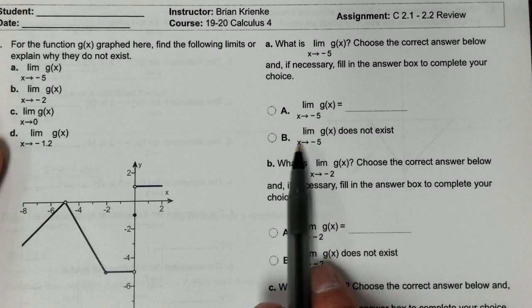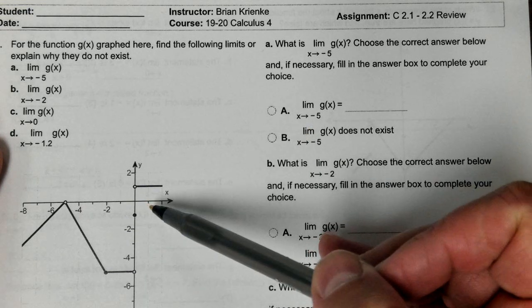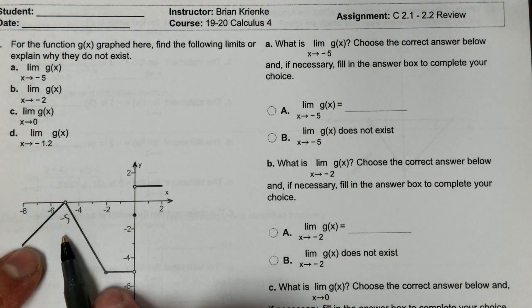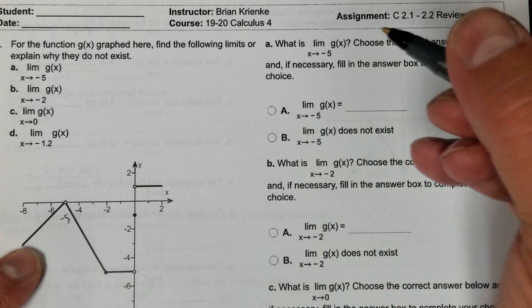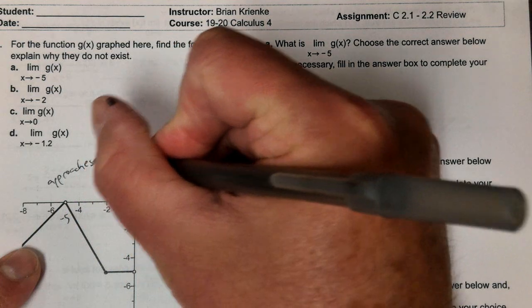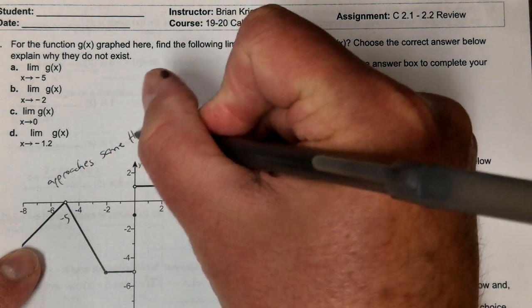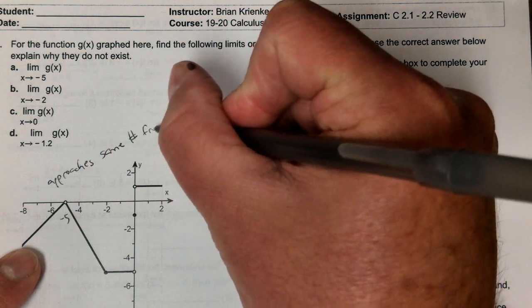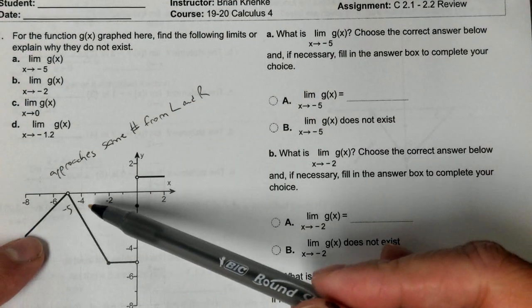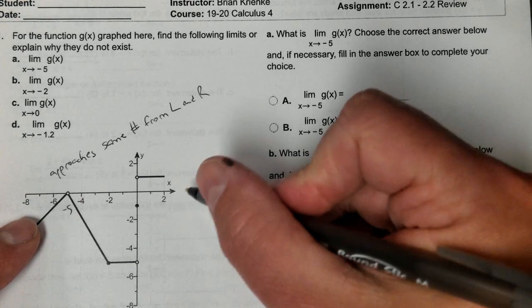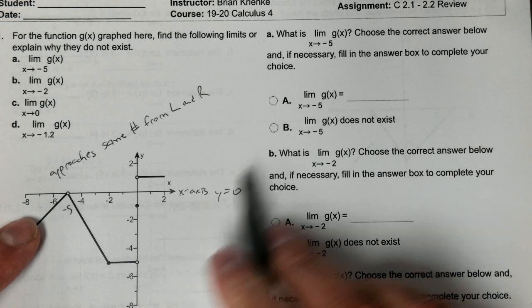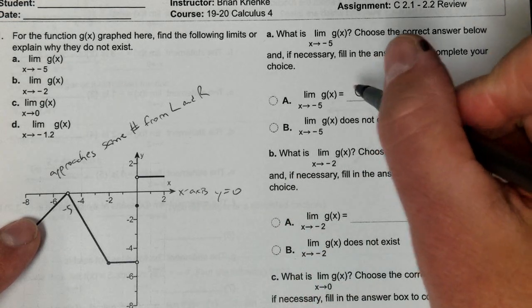Whenever it says x approaches -5, for example, you look here and it approaches the same number from the left and the right. And so then you just choose the y number for that, and again, if this is the x-axis, this would be y equals 0. And so then your answer would be 0.